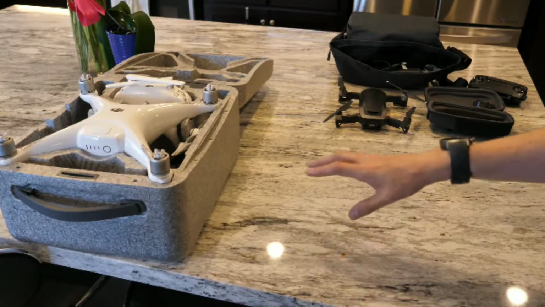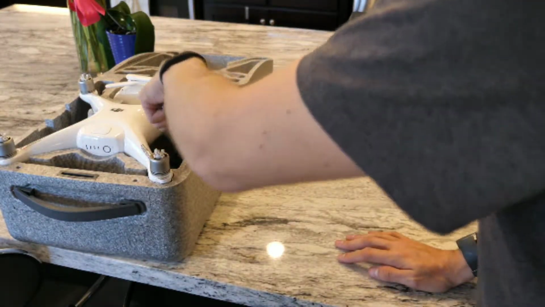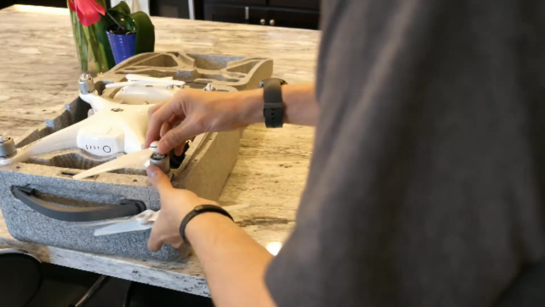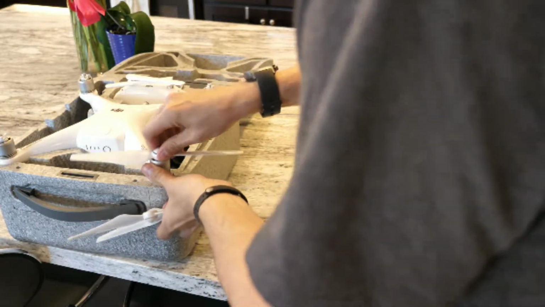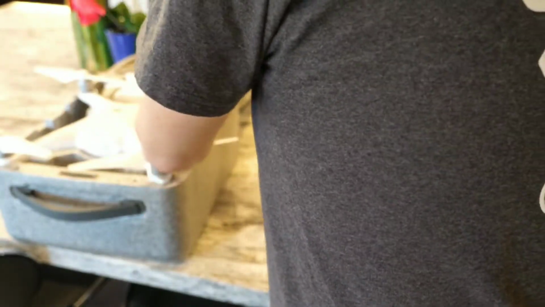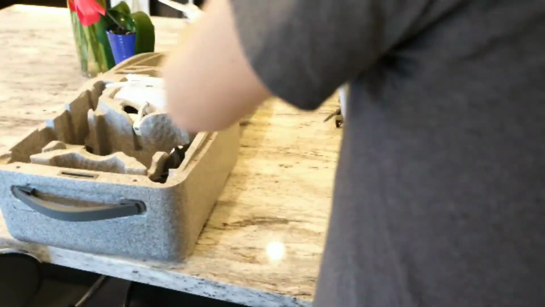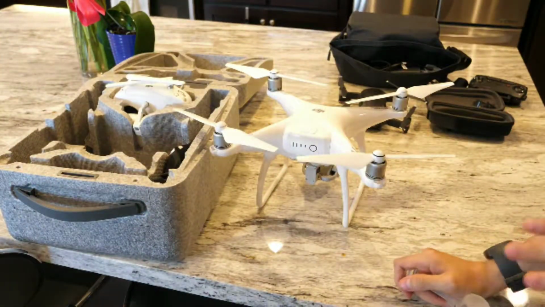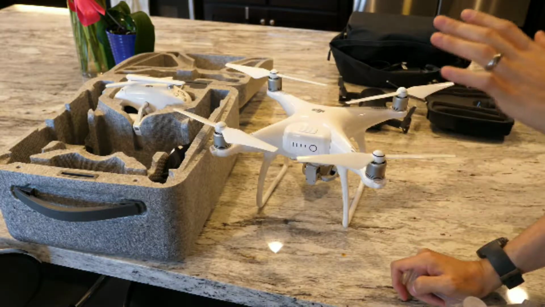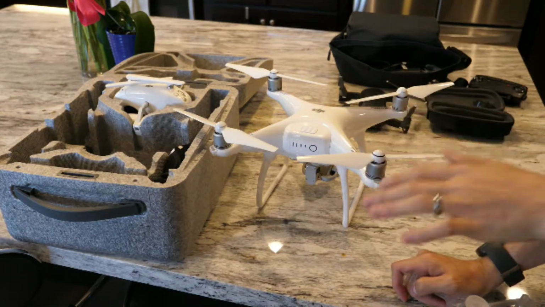Let's now contrast that with the setup time of the Phantom 4. And we are done. So that took about 18 seconds. So obviously the Phantom 4 takes longer to set up, but not really that much longer. And the weird thing is that this time is actually reversed when you consider setting up the controllers too.